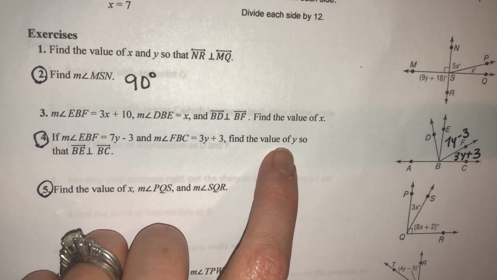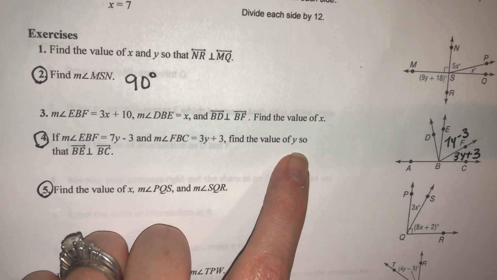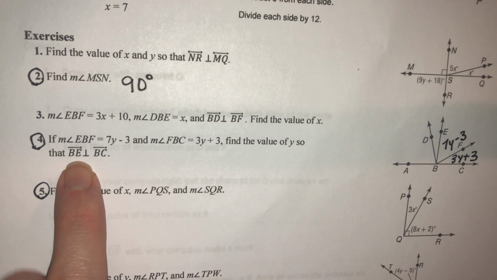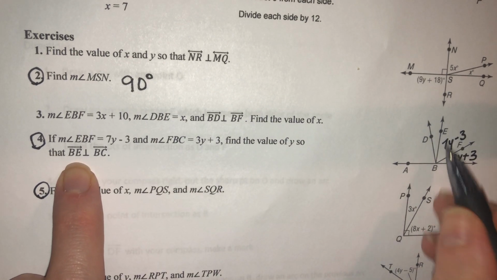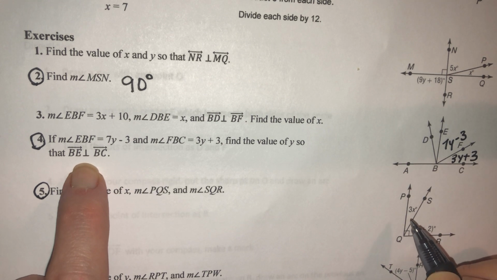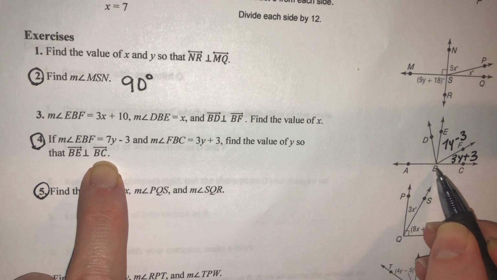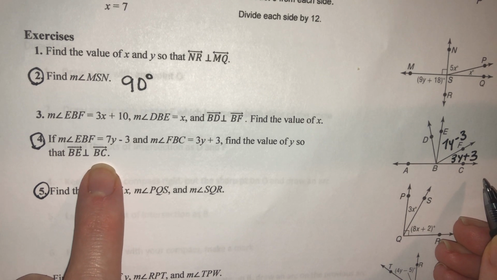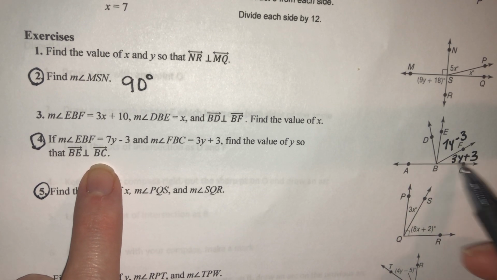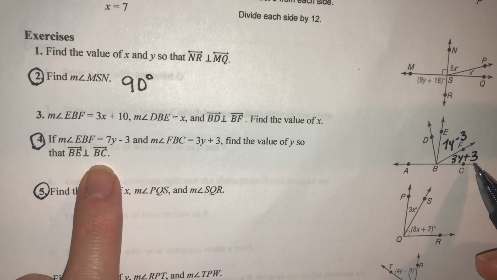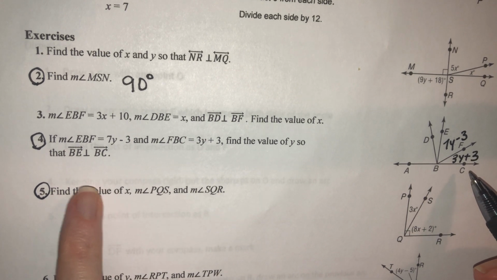Find the value of y so that ray BE is perpendicular to, that upside down capital T means it is perpendicular to ray BC. Okay, if these form a right angle, then these two would have to add up to equal 90.